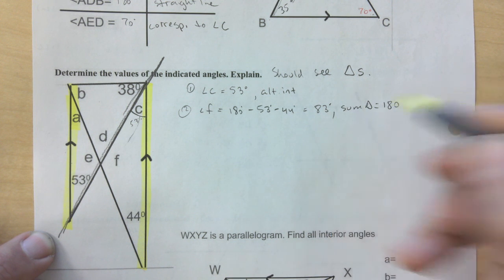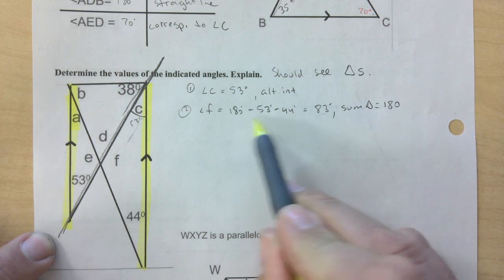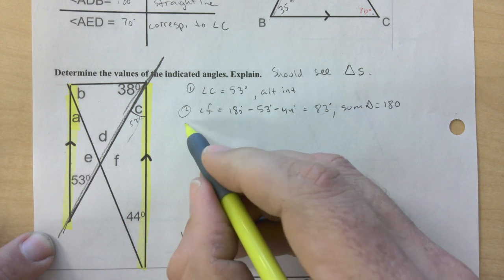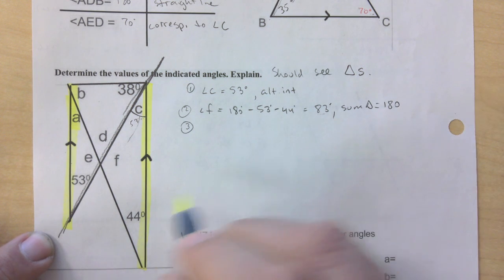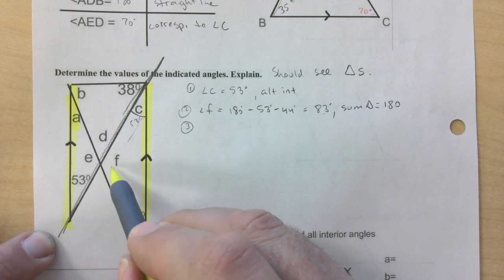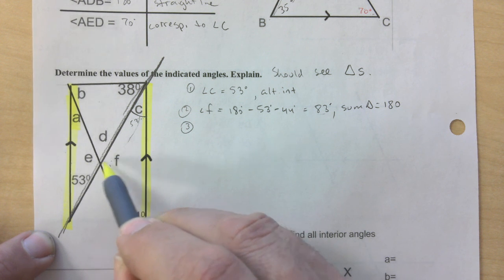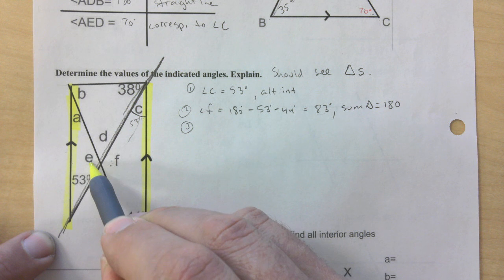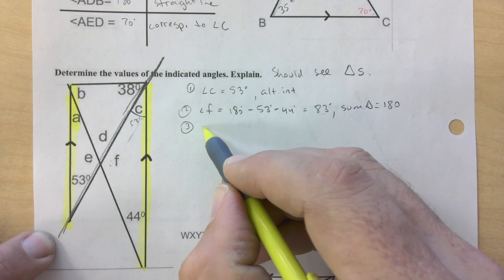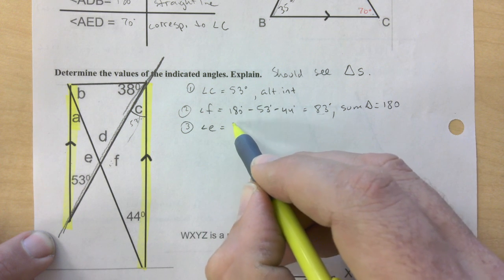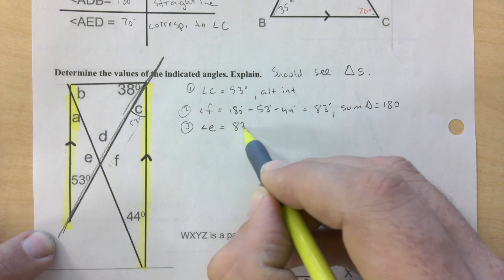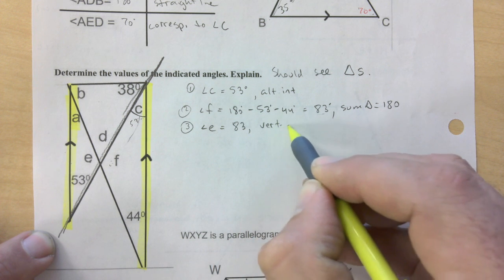And that's sum of triangles 180. That's the explanation there. If you did this work, I would have been fine. I would like you to say sum of 180 though. Once you know F, you have a vertically opposite angle right across from it. So angle E is the same thing as 83, vertically opposite.